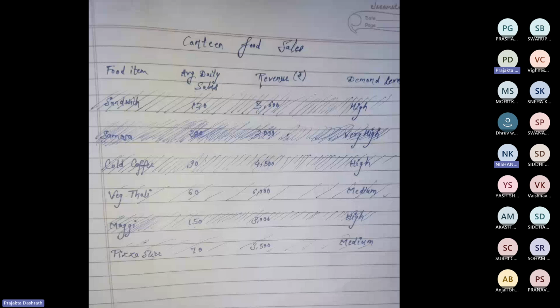Good. The very high ones with the most strokes are the demand level which are high, and the lesser ones with the demand level quite less than the medium one. Okay. Done. Nishant will be treated as present in today's practical finally.